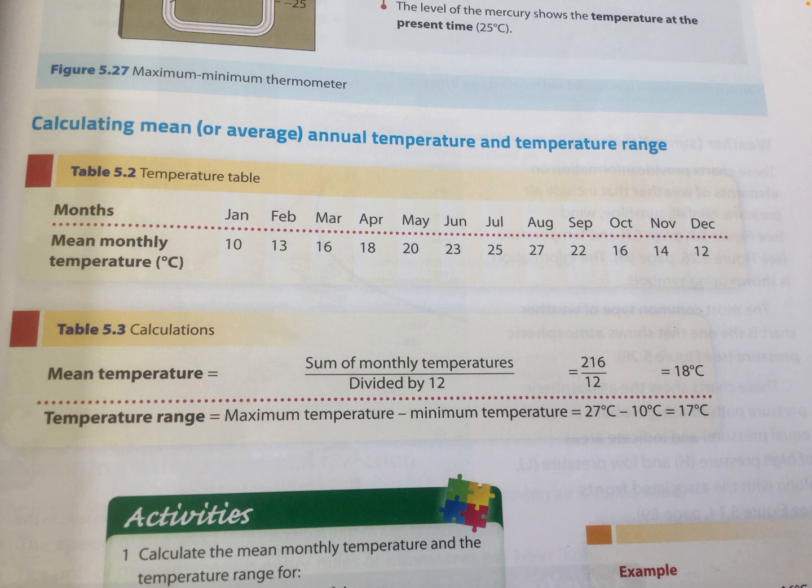The other one is the temperature range. So what was the difference or the range in the maximum and minimum temperatures? To calculate the temperature range, you just minus the lowest temperature from the highest temperature. The highest temperature reached was in August, 27 degrees. The lowest temperature was 10 degrees in January. So you minus the two of them, 17 degrees was the temperature range.